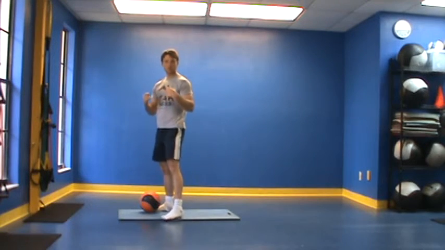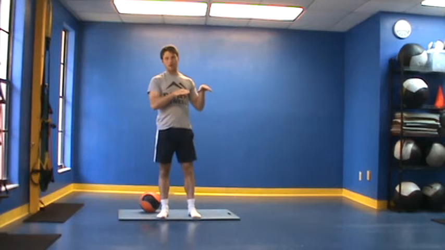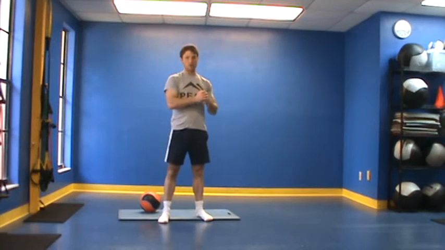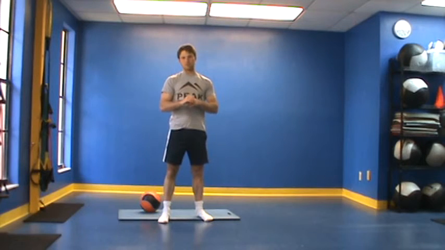Those are the most important principles to think about when training the core, and really form the basis of all exercises that we believe in here at Peak Fitness.